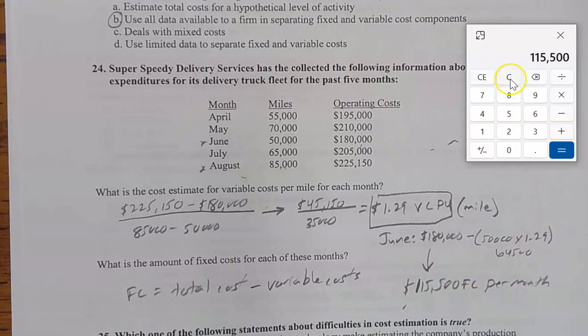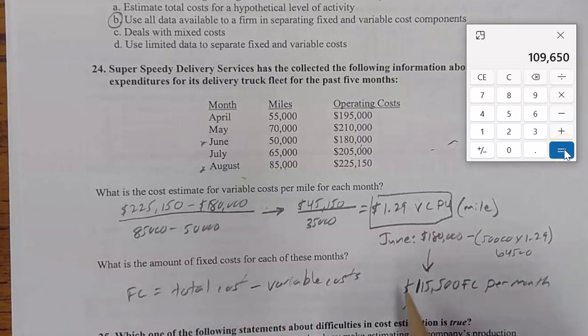Now, to be sure that we did it correctly, what we need to do is take this for the high month, 85,000 times the variable cost per unit of 1.29, and we're going to do August right here.